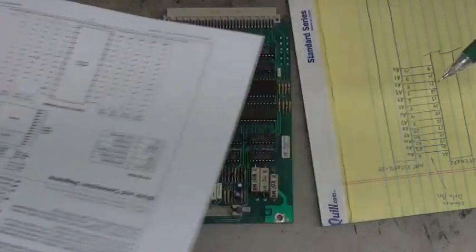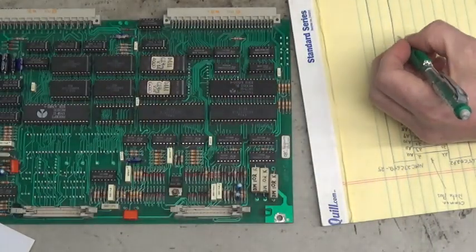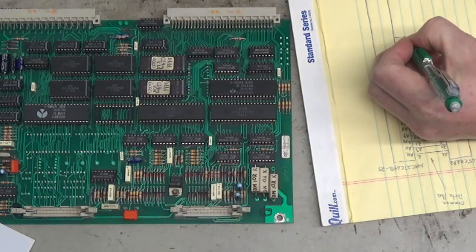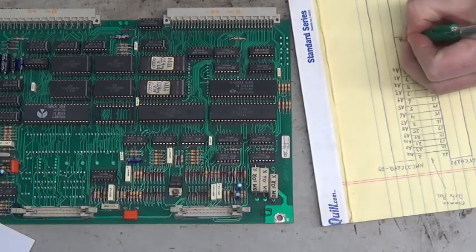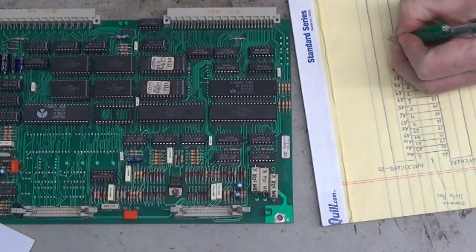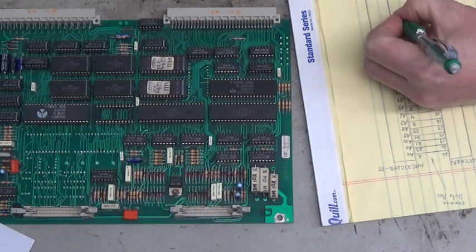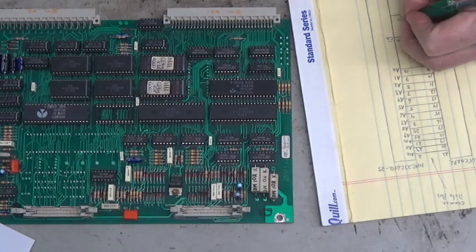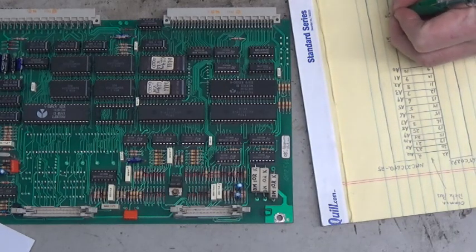So let's write those in there. We'll see where they go to. Pin 20, CE bar, pin 22 is output enable bar.